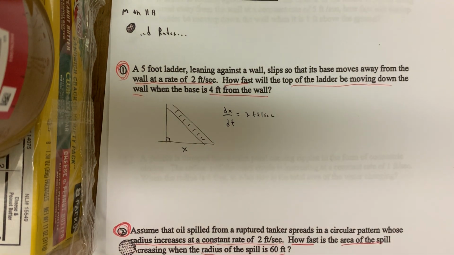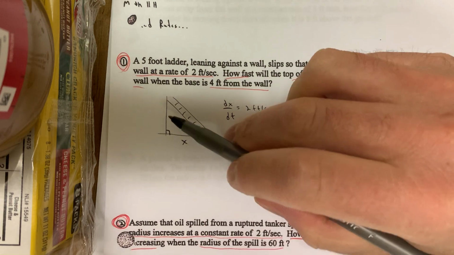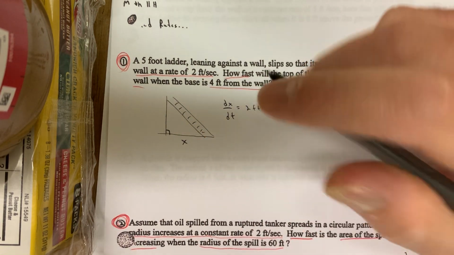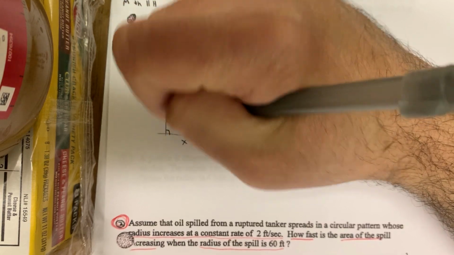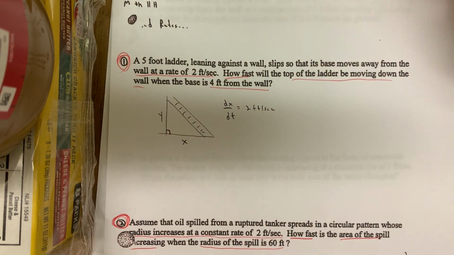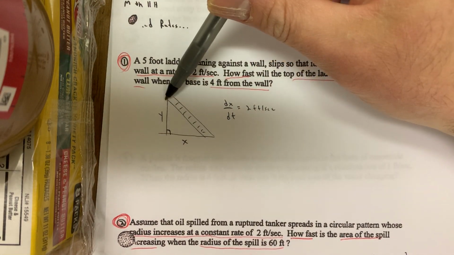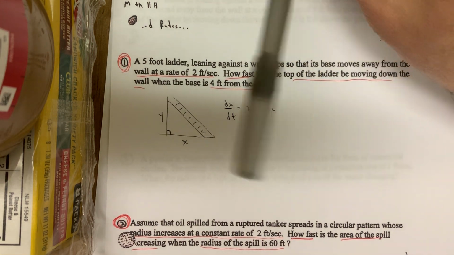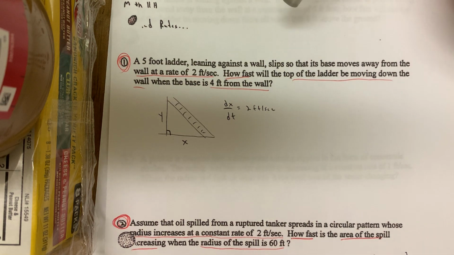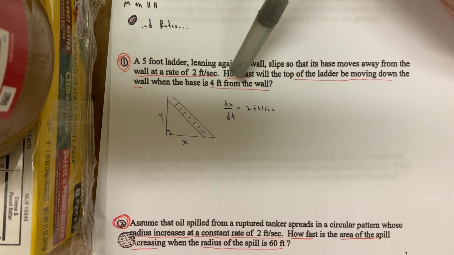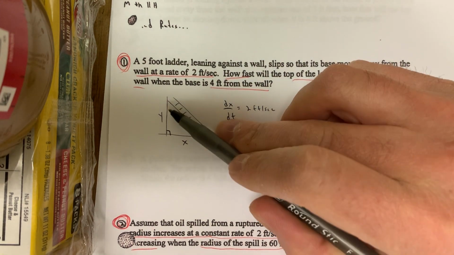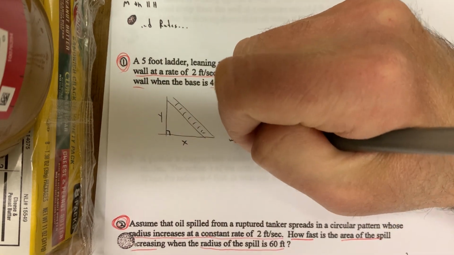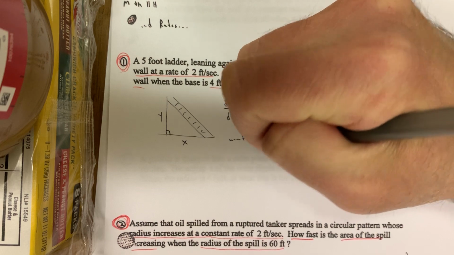But remember, while this is happening, there's another rate that's related to this, and that's the rate at which this guy right here is actually getting smaller, okay? So look, he's not remaining constant, he's getting smaller. We gotta label him with a variable. H is great for height of the triangle. Y is good too for vertical distance. We don't know what y is equal to. We don't know dy over dt either. They want to know how fast the top of the ladder is moving down the wall. That's how fast this distance is getting smaller. They actually want dy over dt.